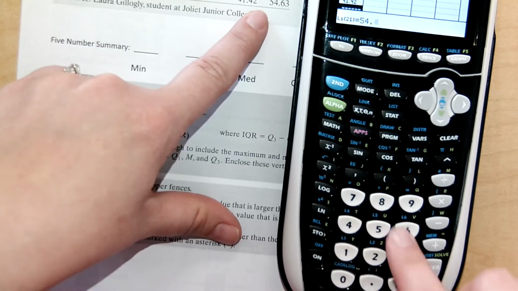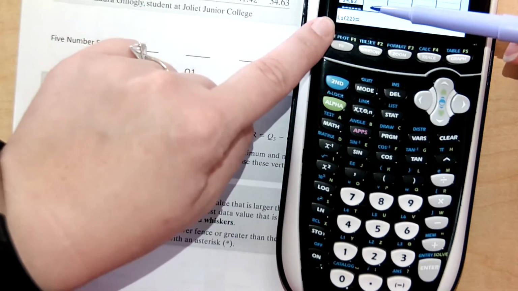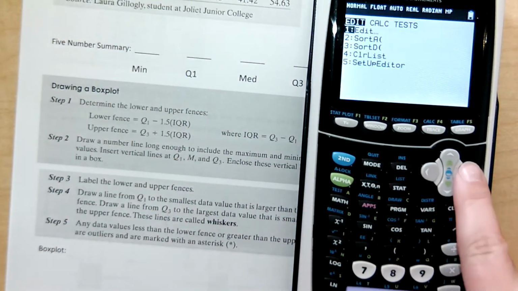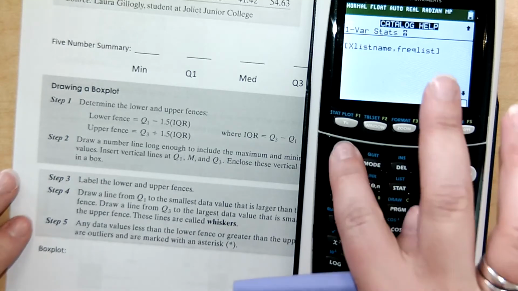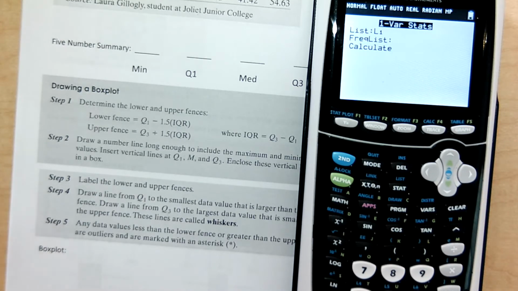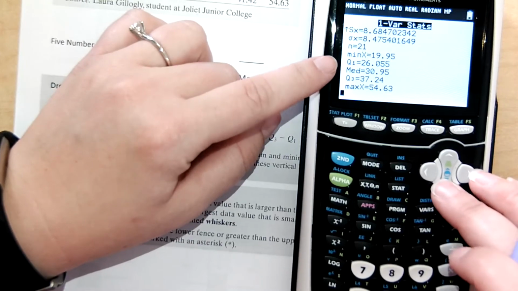Almost done here. Alright, so there's 21 in our list, which means our cursor's on 22, which means you put all your values in. Then we're going to go to stat, calc, 1var stats. We need the last 5 numbers.